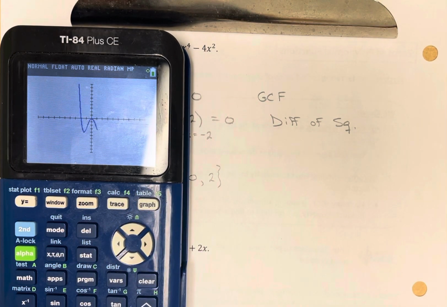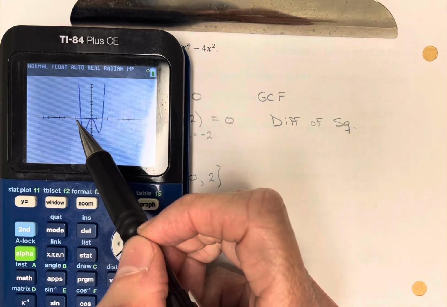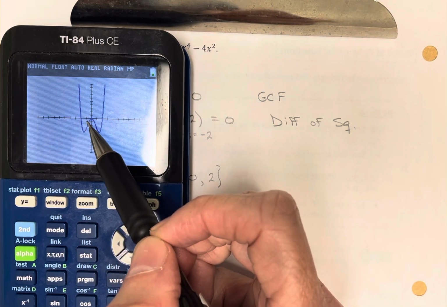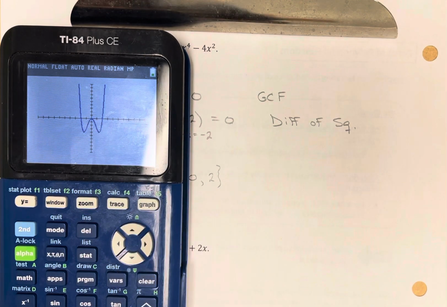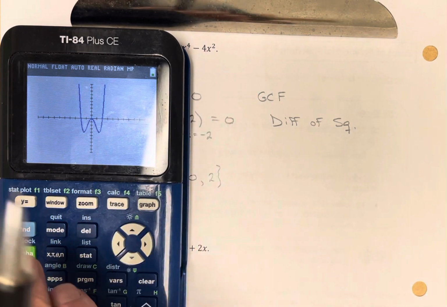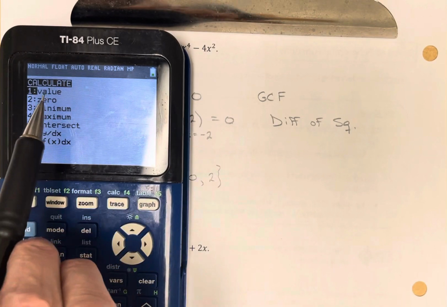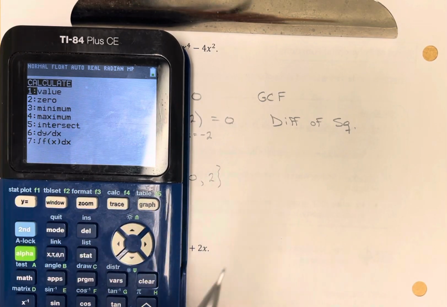And you can see 1, 2, there we go. There's a 0 there on the left. There's a 0, again an x-intercept in the middle. And there's one on the right. You can use your second calculate button to check to see what those zeros are.